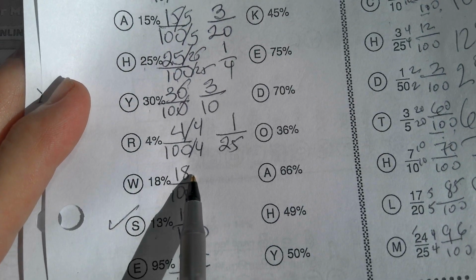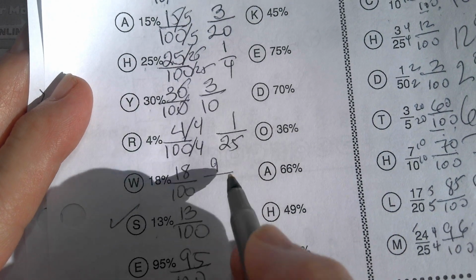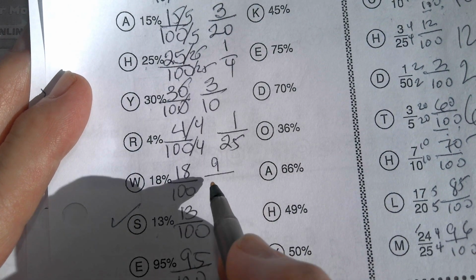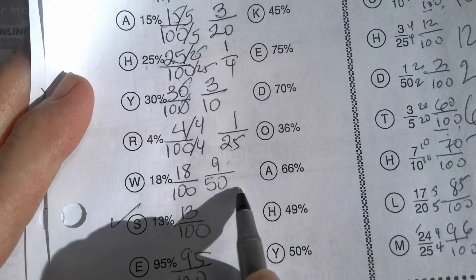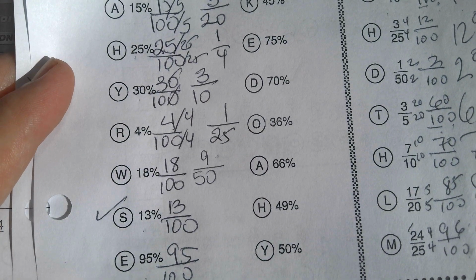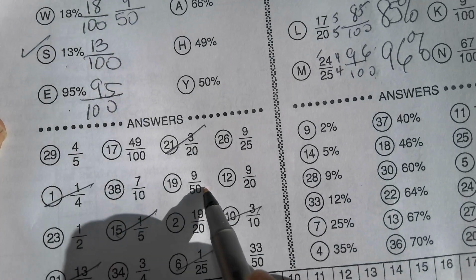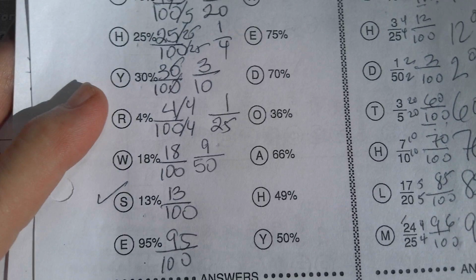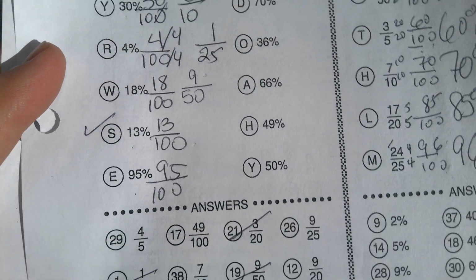And this one I'm just going to cut in half because I don't know. Half of 18 is 9. Half of 100 is what? 50. And that can't be broken up again because only 3 goes into it, 3 doesn't go into that. So is that there? Yeah, right here. All right. Then this one's already reduced. And we already crossed it off.